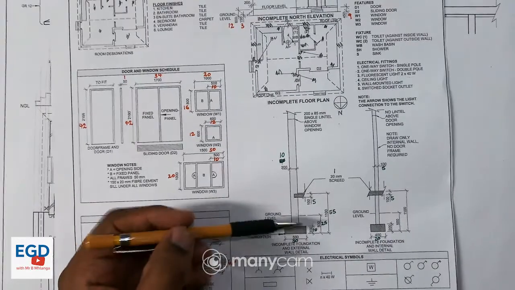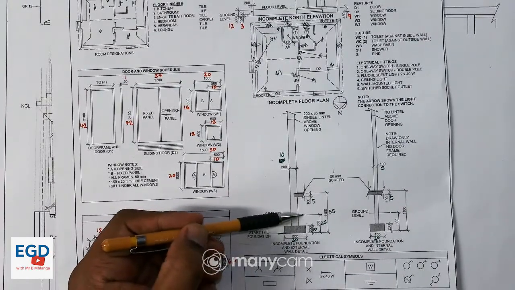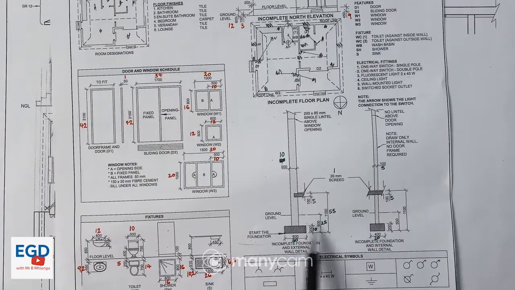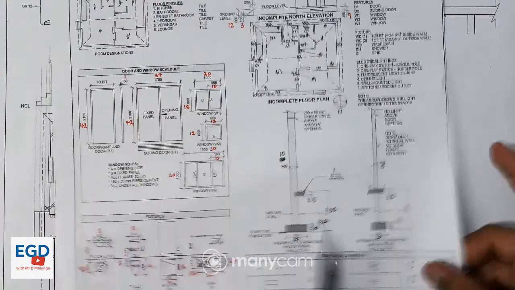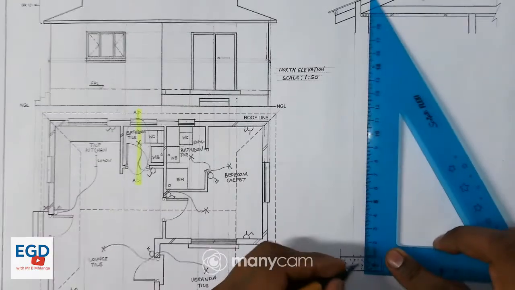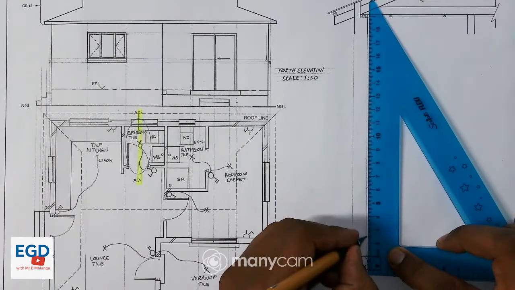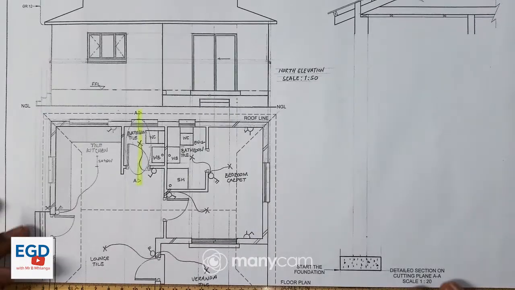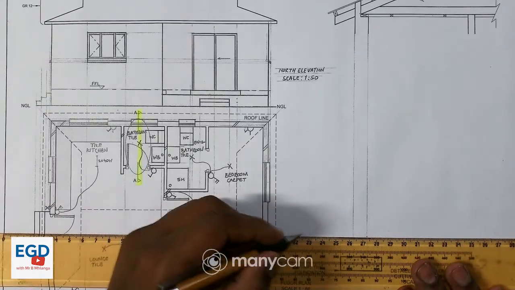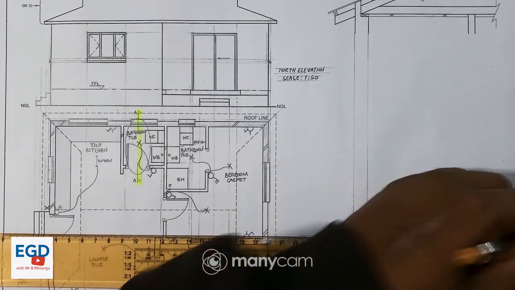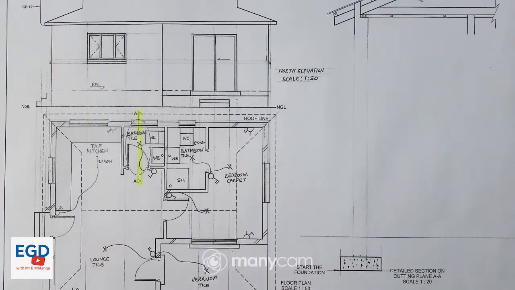Okay. So the height from the base of the foundation to the ground level is 25. So I'll just measure 25 from there going up, 25, and draw a line like that.